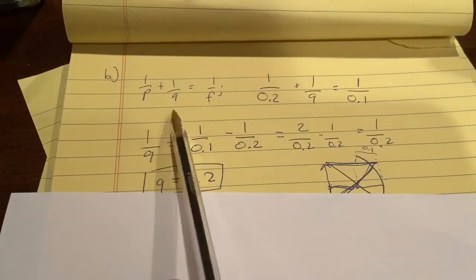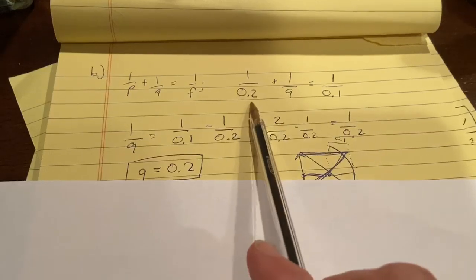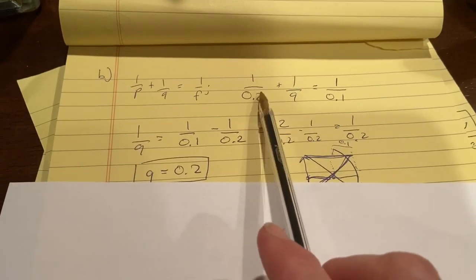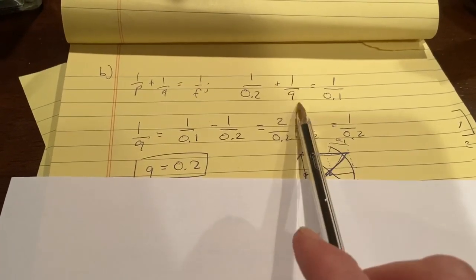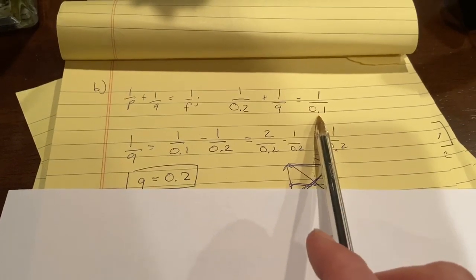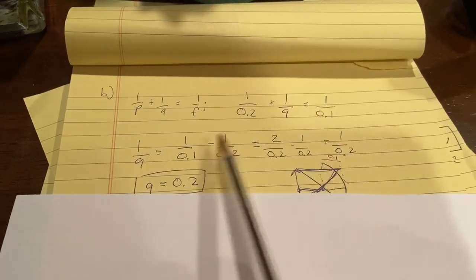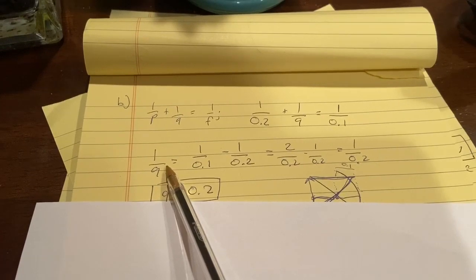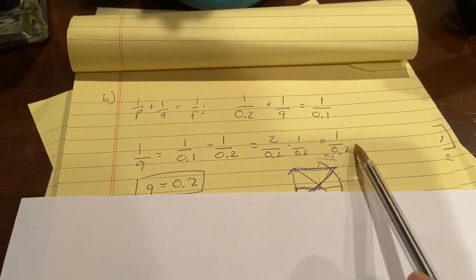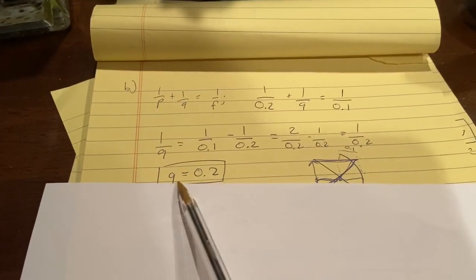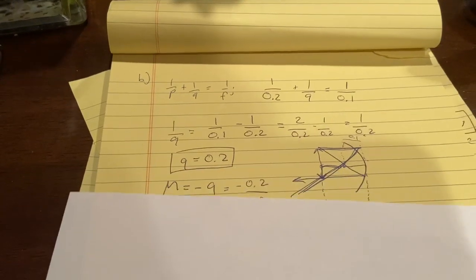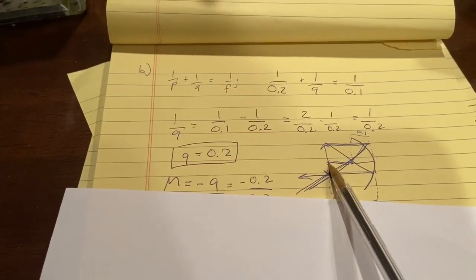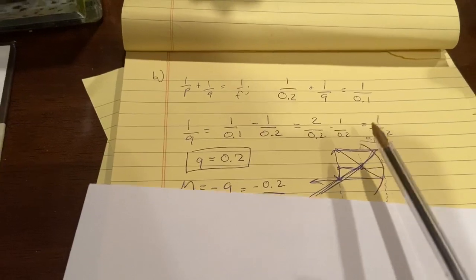If you want, 1 over p plus 1 over q equals 1 over f. P is 20 centimeters or 0.2, so 1 divided by 0.2 plus 1 divided by q equals 1 divided by 0.1, the focal length of the mirror. Solve for 1 over q, and when you do that, you get 1 divided by 0.2, therefore q equals 0.2, which is the center of curvature and the object distance.